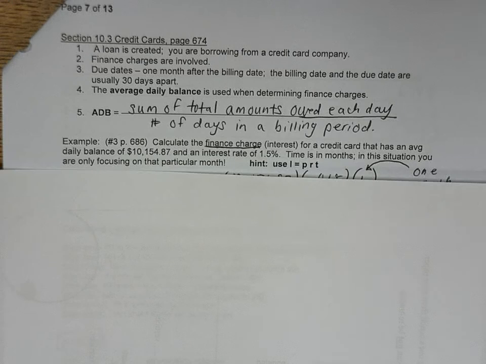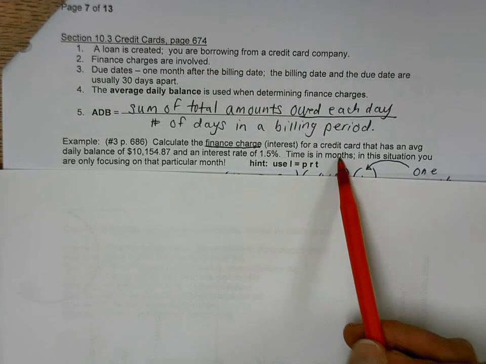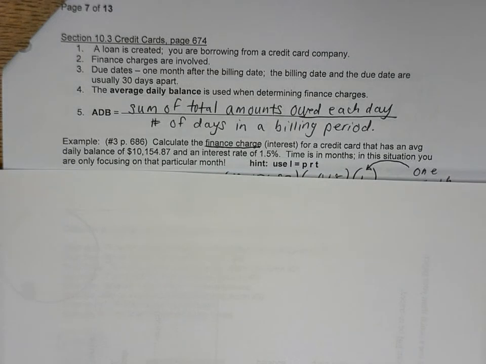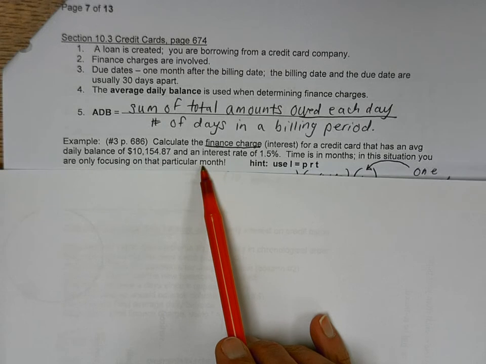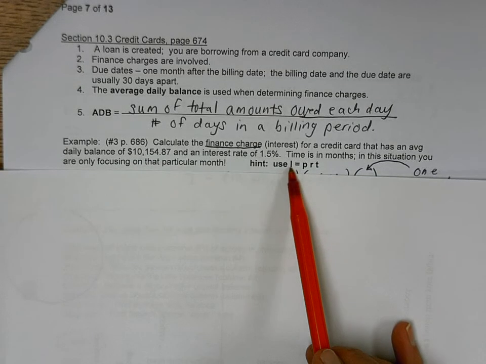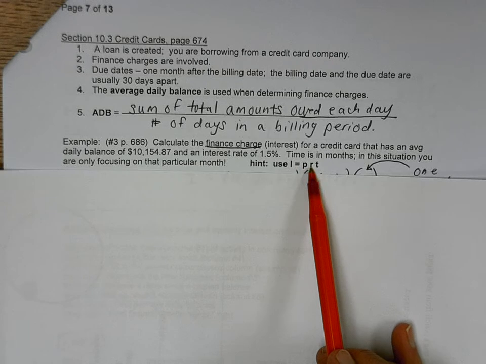Now, here's where you have to switch gears. On the last video and on this video today, you keep hearing me say, time is in years. Well, when you're working with a credit card, time is in months. So I want you to change your thought process right now on time. I would even highlight this, please. Time is in months. Now in this situation, you're only focusing on 1 month. So we're going to use interest equals principal times rate times time.